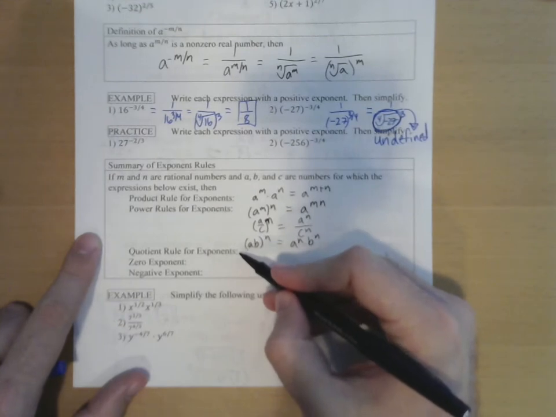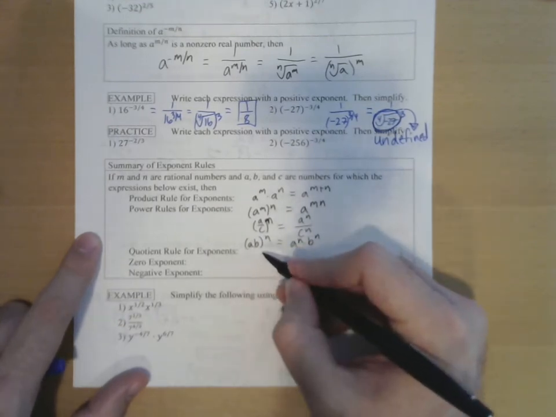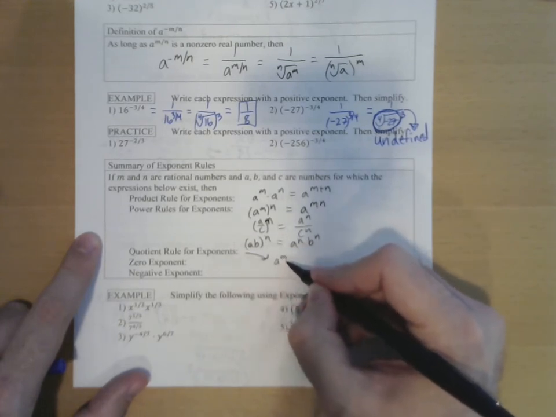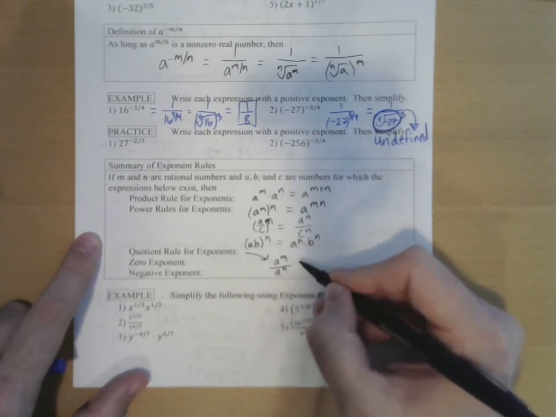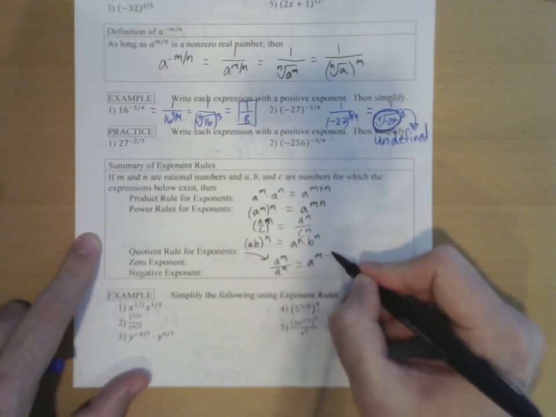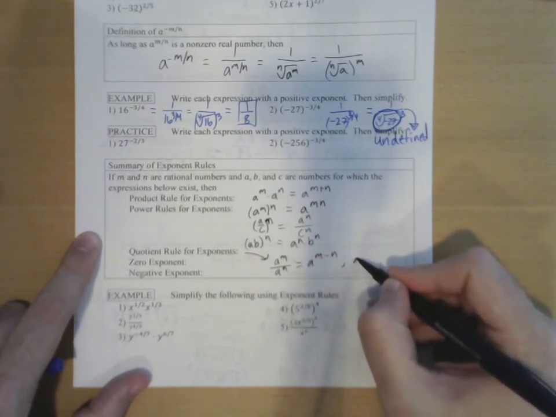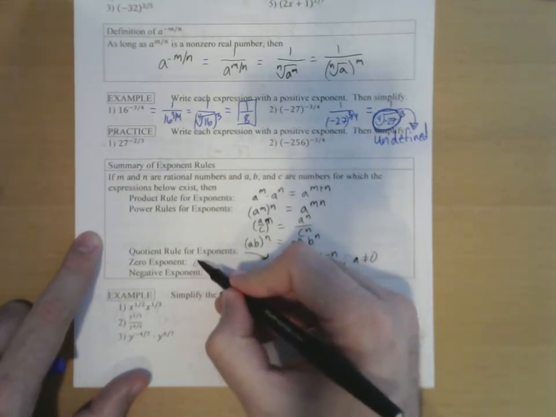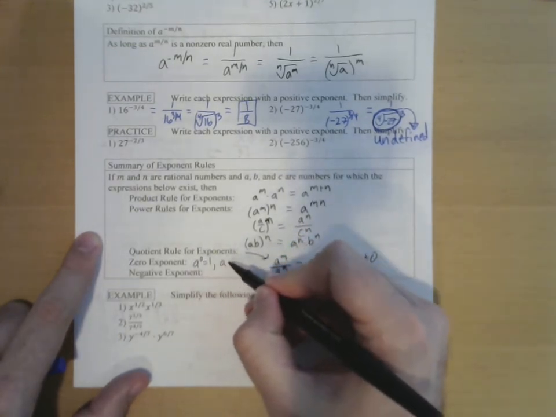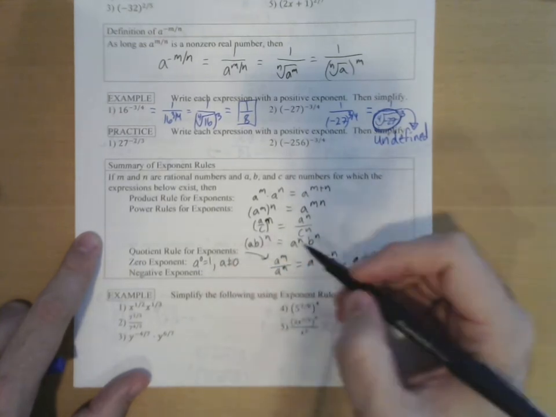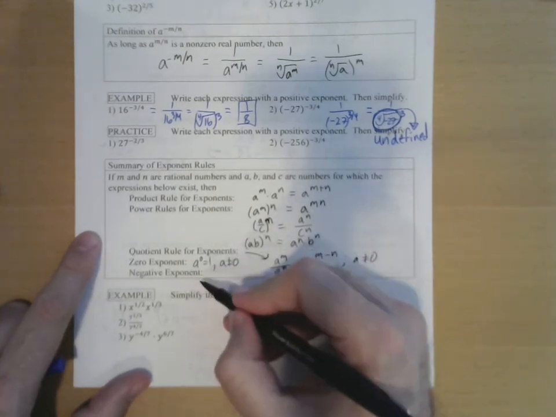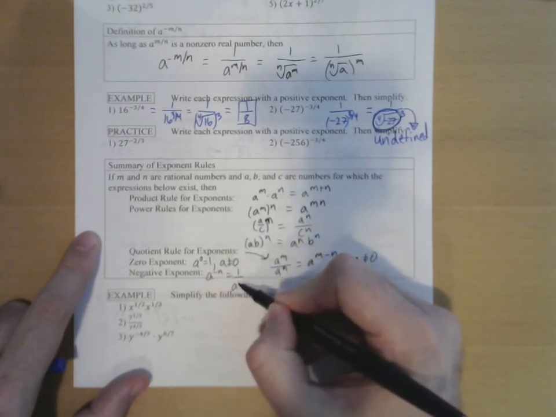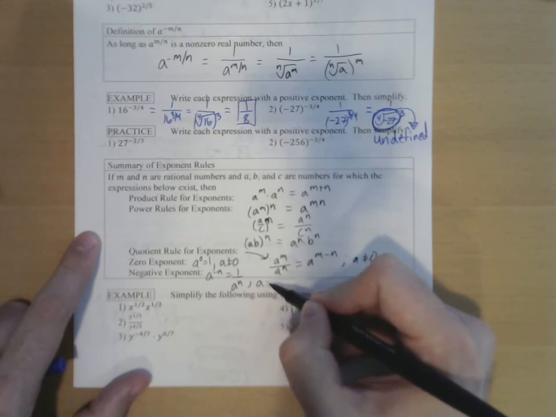The quotient rule for exponents, should have given more space. This is a to the m over a to the n. This is a to the m minus n, as long as a does not equal 0. The 0 exponent is a to the 0 equals 1, as long as a is non-zero. And the negative exponent rule, a to the negative n equals 1 over a to the n, again, provided that a is not 0.